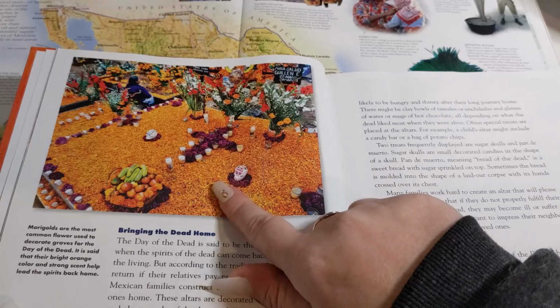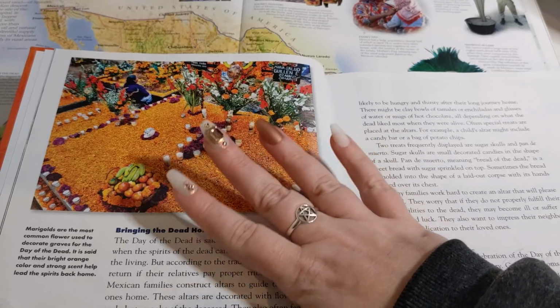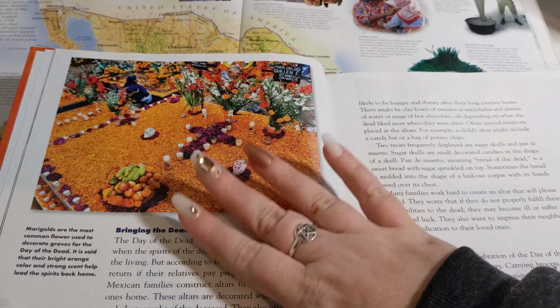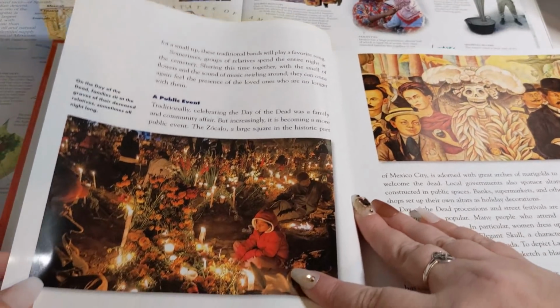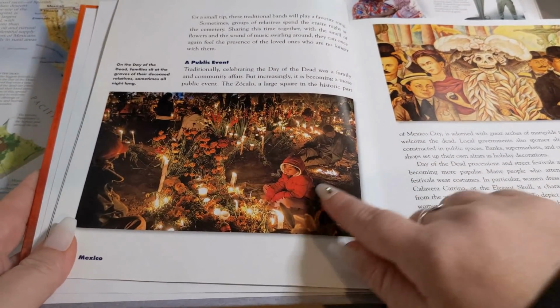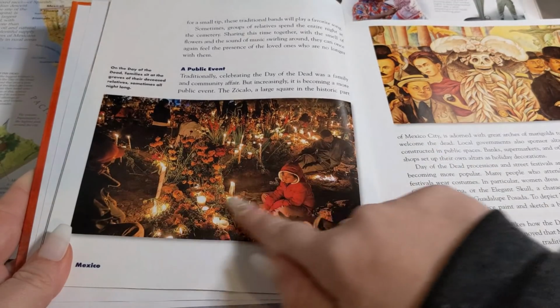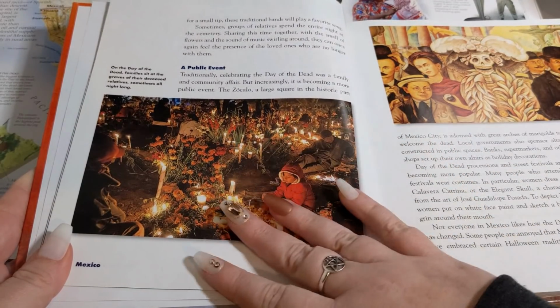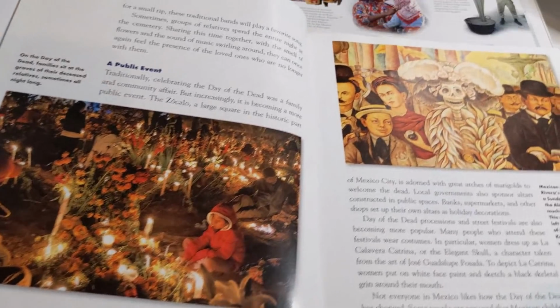In the other books I've covered for Central America, you see them visiting the graves of their loved ones, and it's very solemn and respectful. Here it's more colorful and lively, and there's lots of different celebrations. You can see here all the candles. Some people are all bundled up because they stay out there all night long and cook their family's favorite foods, and just have a nice little gathering.